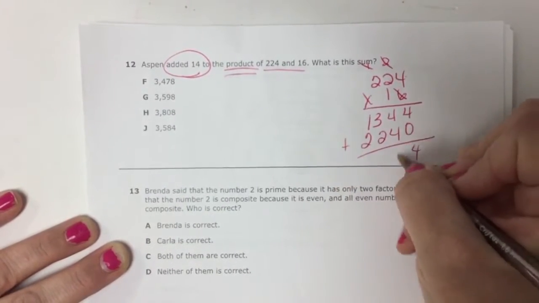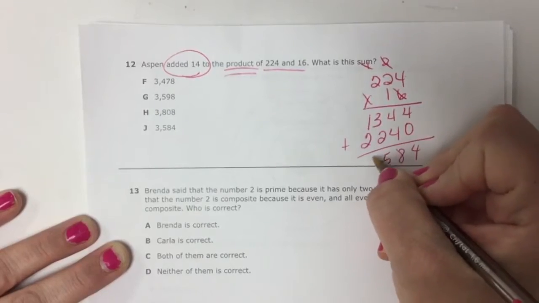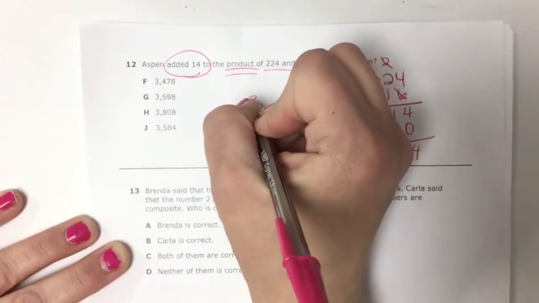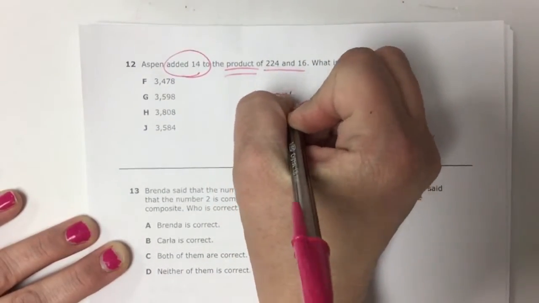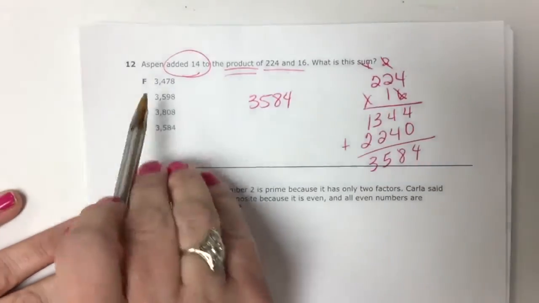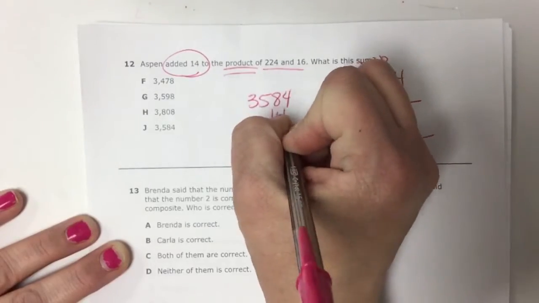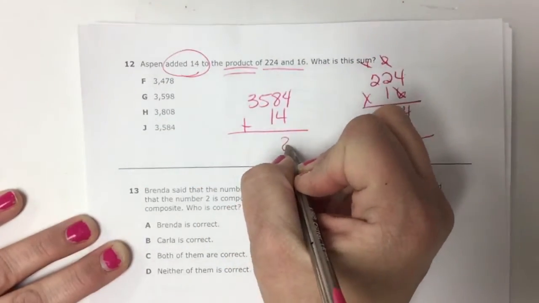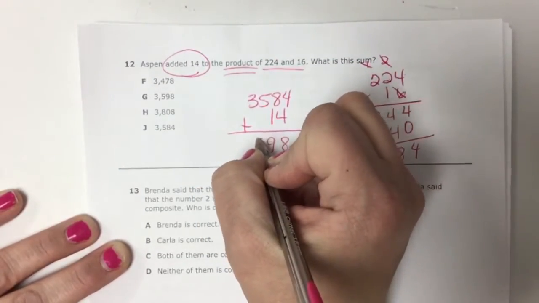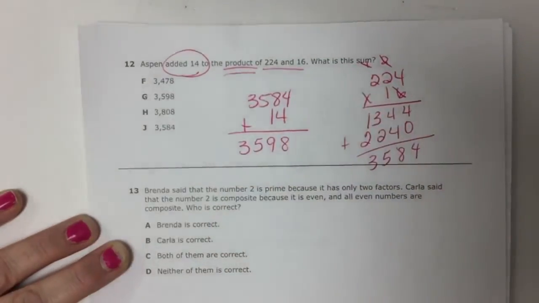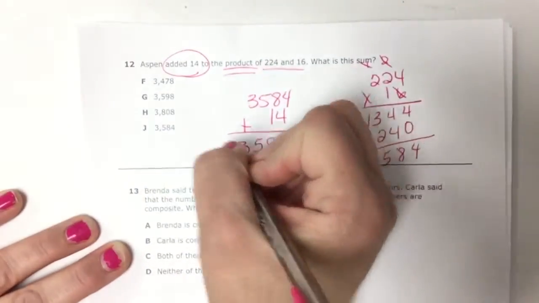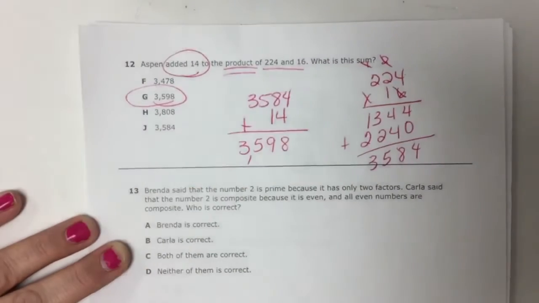And then we add 4, 8, 5, 3. So we have 3584. And then it says add 14 to this product. So I'm going to come over here and I'm going to add 14 more. 4 plus 4 is 8. 8 plus 1 is 9. So 3,598. Your answer should have been G.